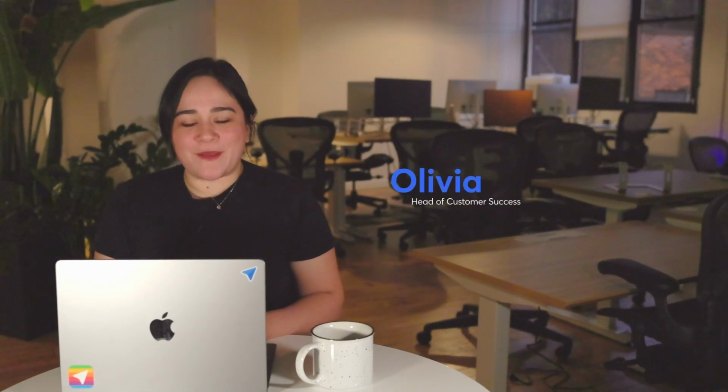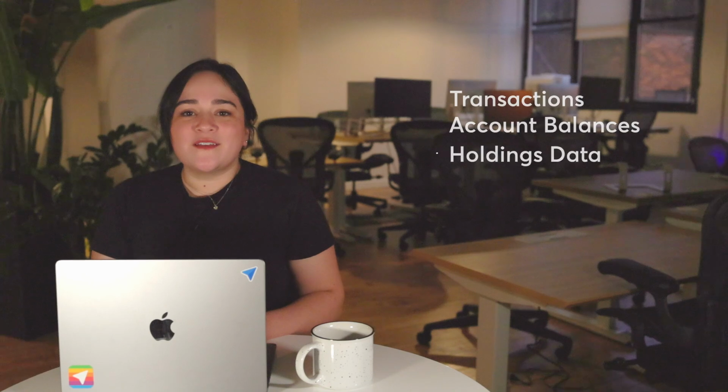I'm here today to walk you through managing your financial connections in Copilot. Copilot works with data aggregators we trust to securely connect to and receive your financial data, like transactions, account balances, and holdings data, so you can see all of your financial life in one place.